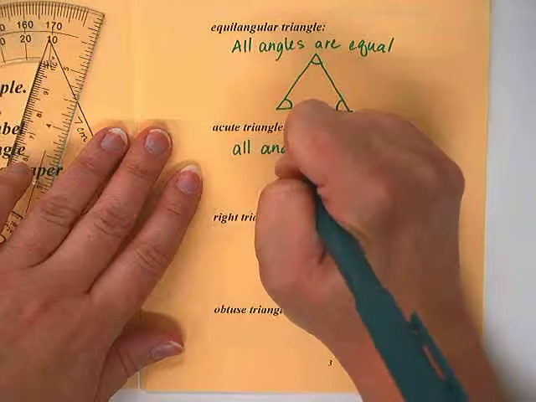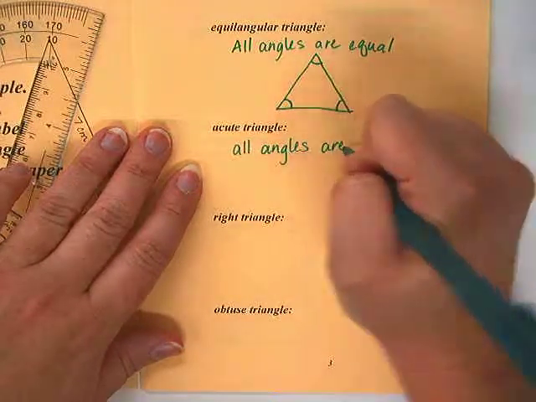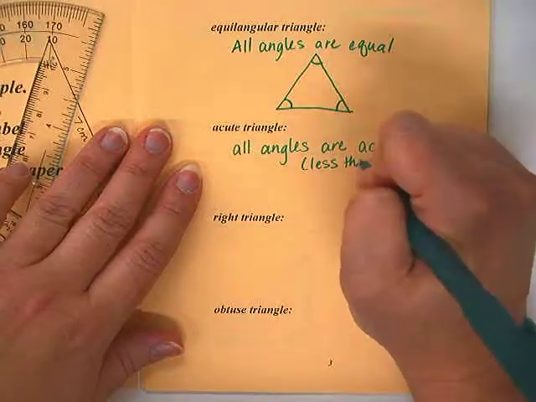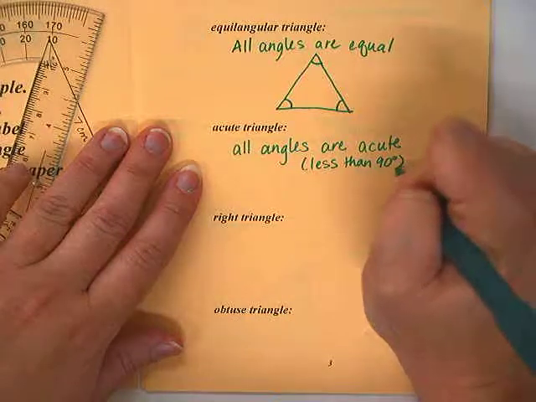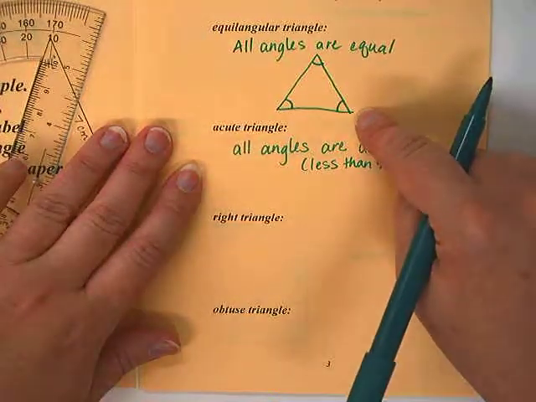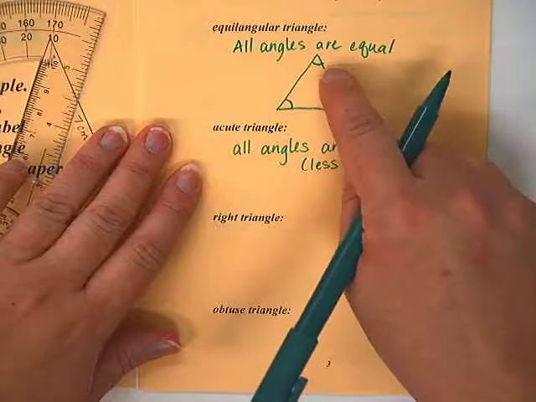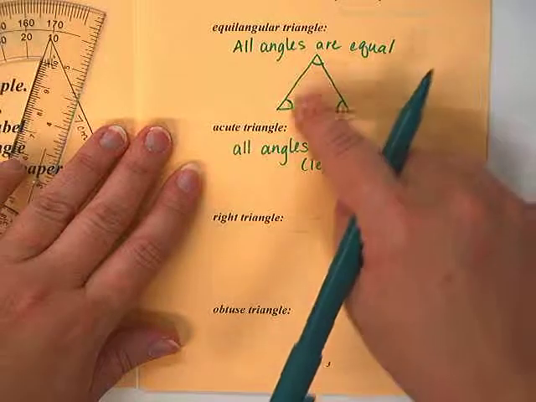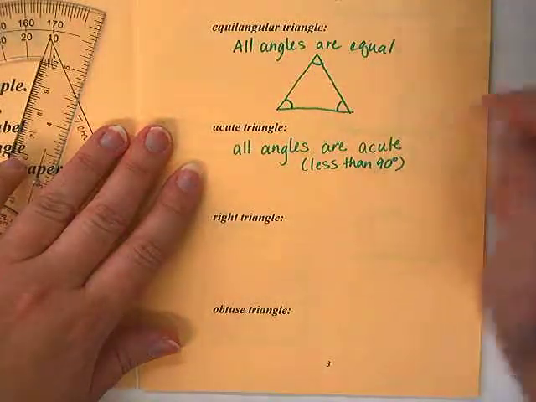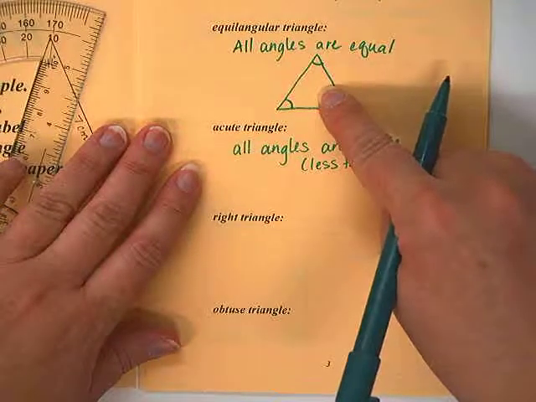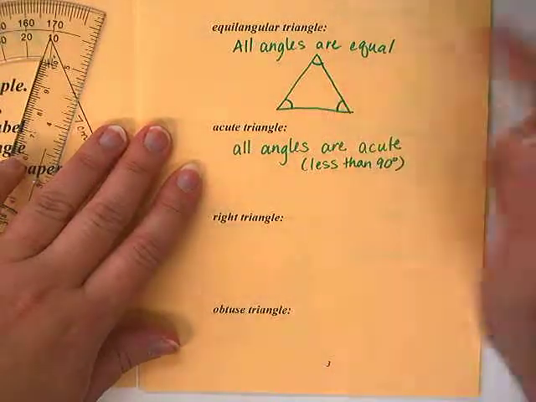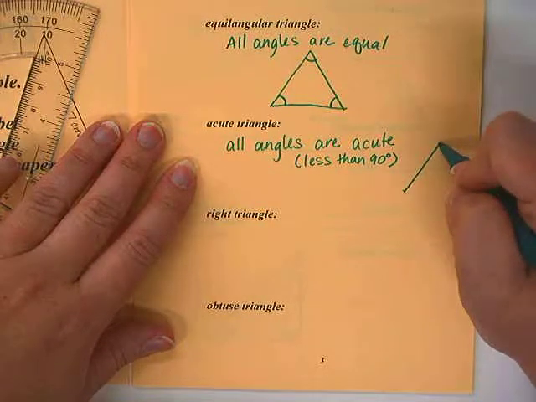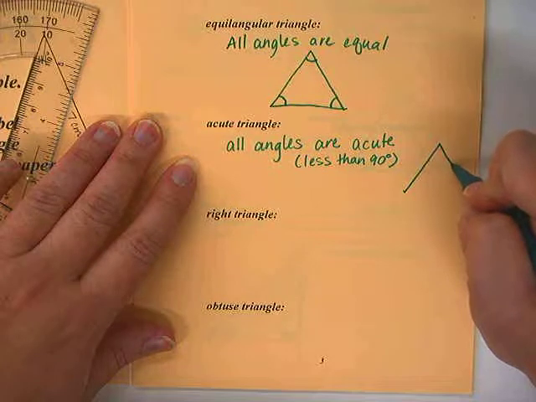In an acute triangle, all of the angles are acute. What does acute mean again? Less than 90. Good. Let's look at the triangle we just barely drew. Are all of these angles acute? Yes. So even though this is an equiangular triangle, meaning the angles are all equal, is it also an acute triangle, meaning all the angles are acute? Yes, it really is. Okay, so let's try and draw an acute one, though, that has different sized angles.